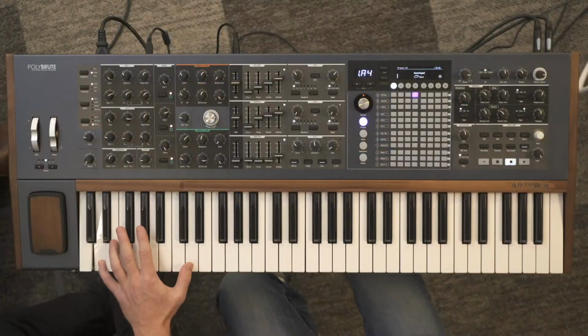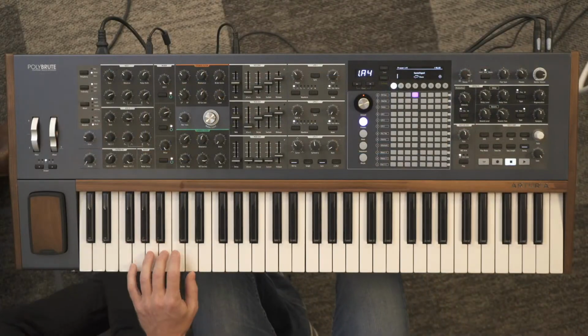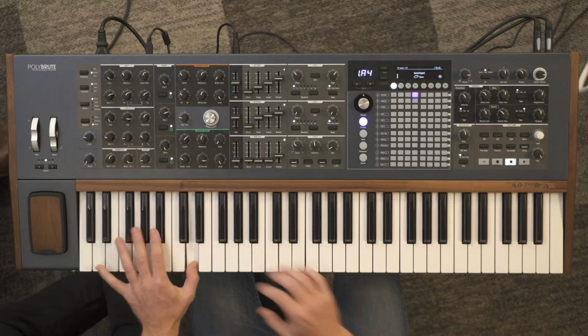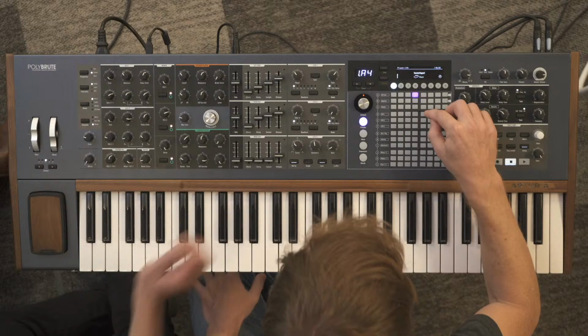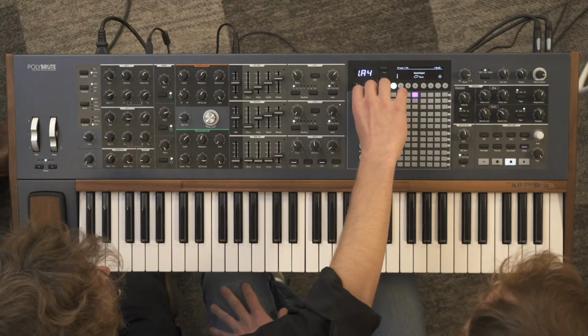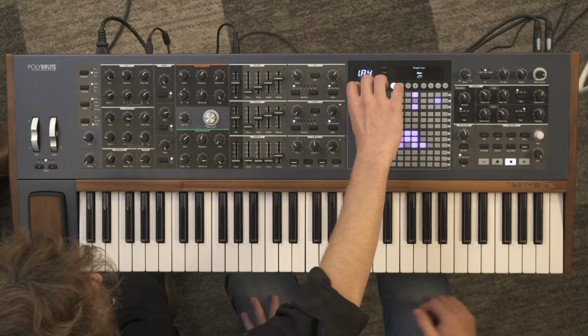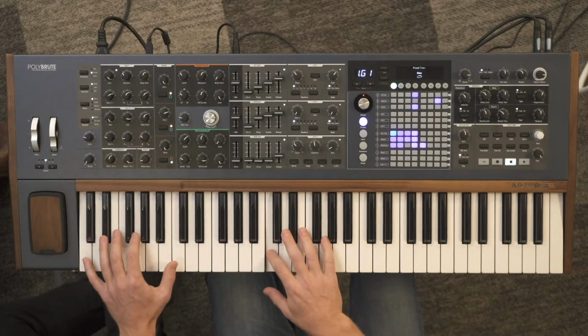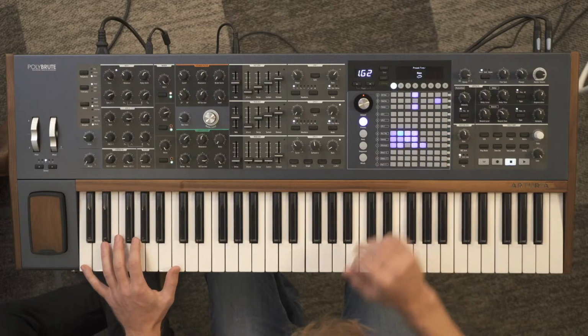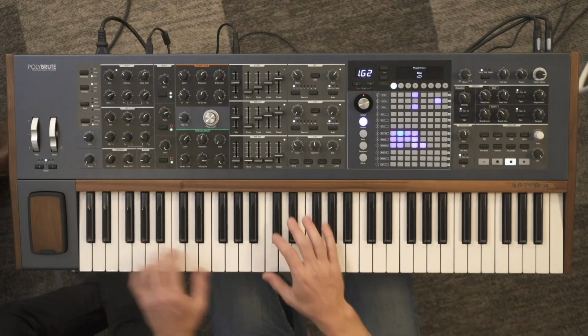I love this one. I'm going to try some presets. Oh yeah, you're right. Let's try some of them randomly.